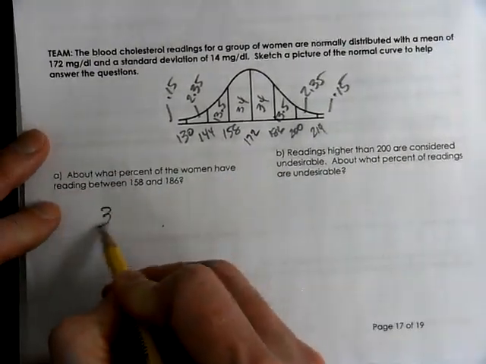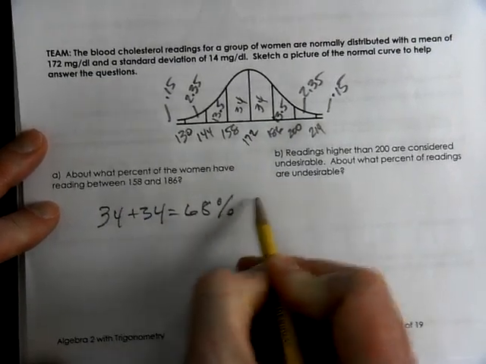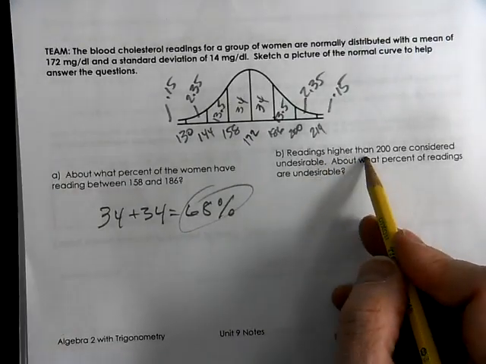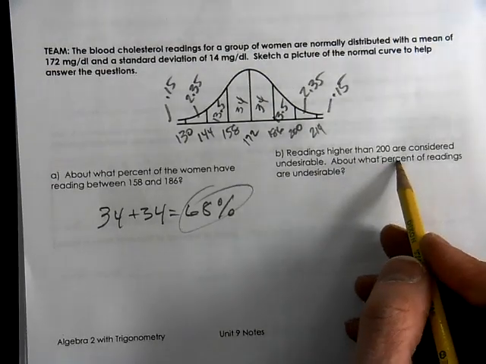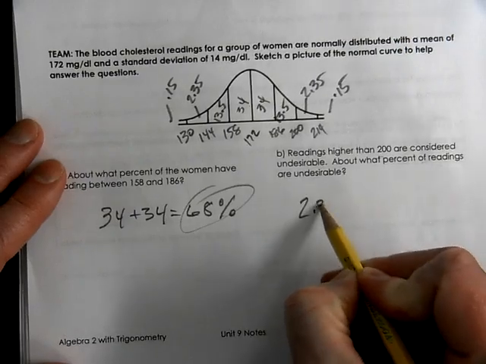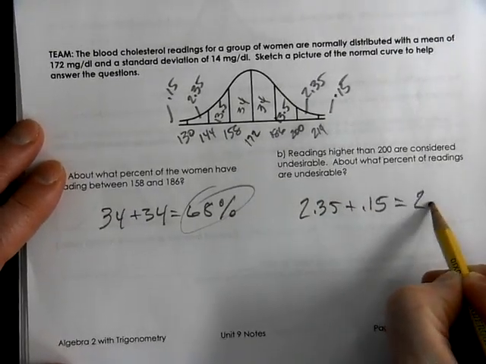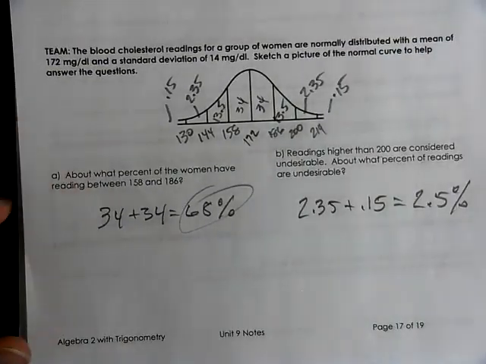158, that's going to be, again, 34 plus 34. Readings higher than 200 are considered undesirable. What's the percentage of readings that are undesirable? There they are.